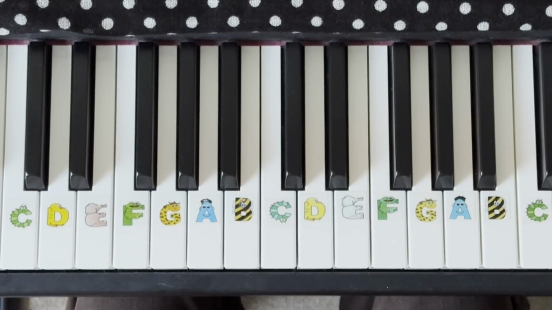Next we have Beautiful Brown Eyes, a traditional American song. It's marked lento, which means play slowly.